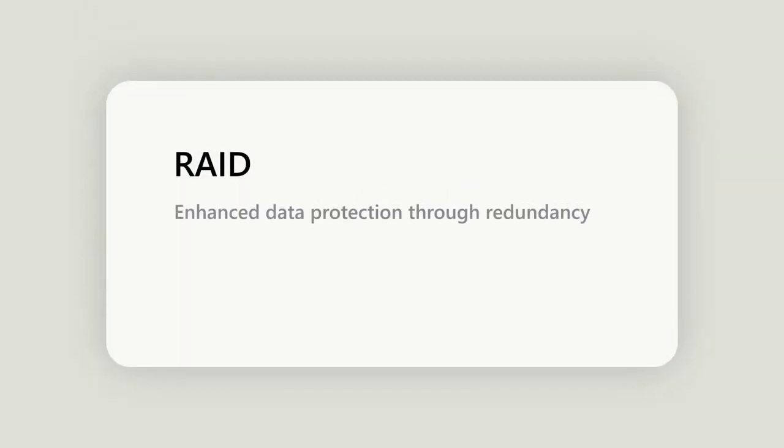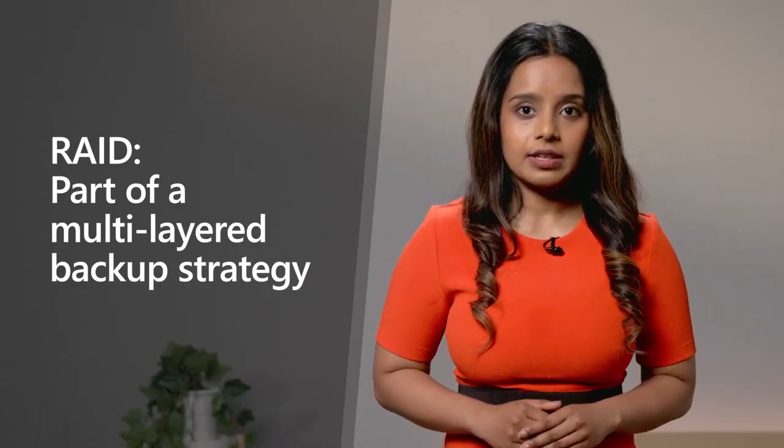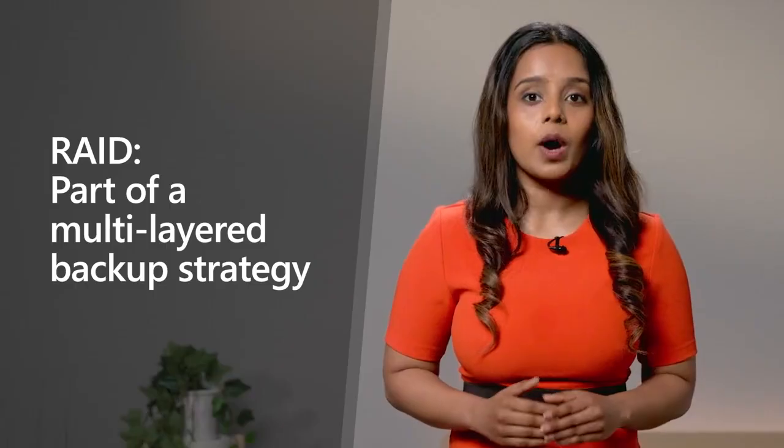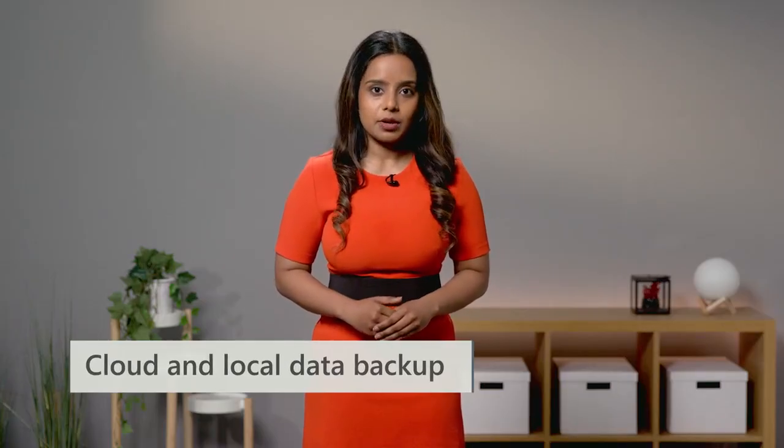RAID technology is a cornerstone of modern data management strategies, offering enhanced data protection through redundancy. While invaluable for mitigating the risks associated with hardware failures, RAID should be complemented with comprehensive backup solutions to protect against a wider array of data loss scenarios. By understanding the different RAID levels and customizing them to meet an organization's specific data and protection needs, IT professionals can ensure data availability and integrity in the face of various challenges. A reliable backup strategy is essential for the smooth operation of any organization.